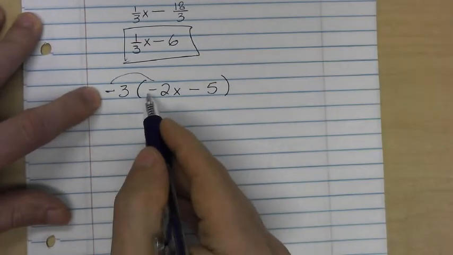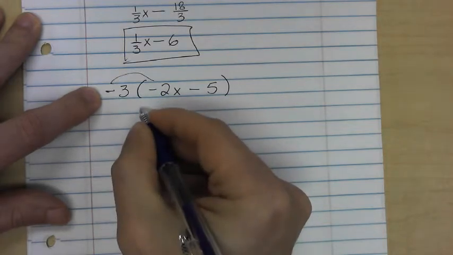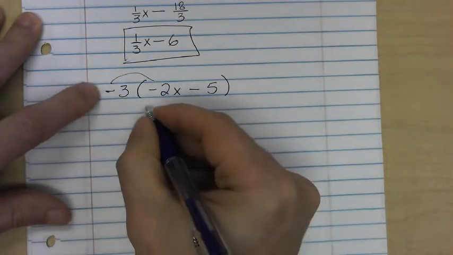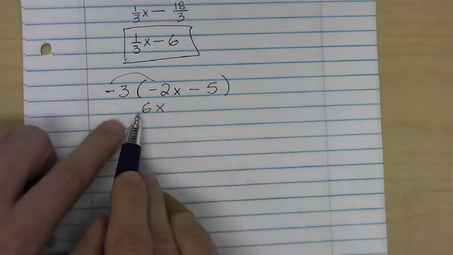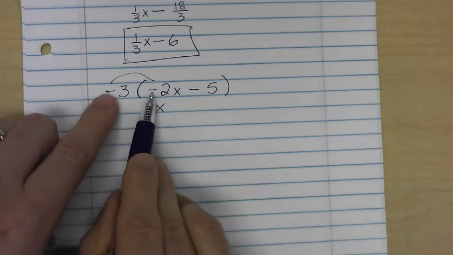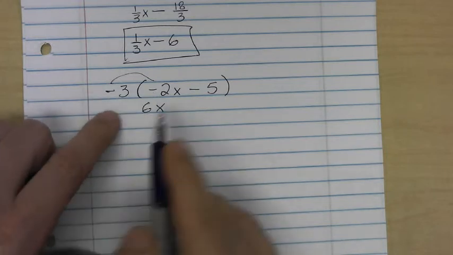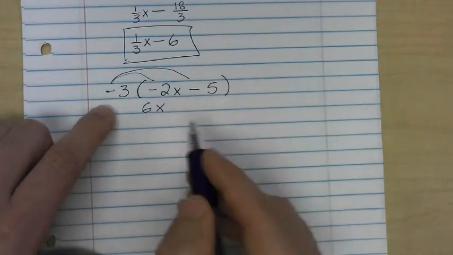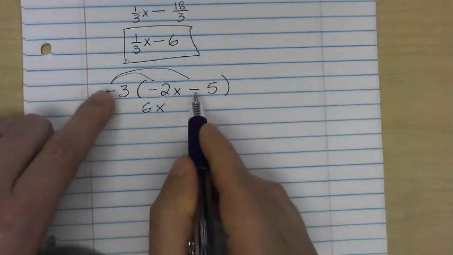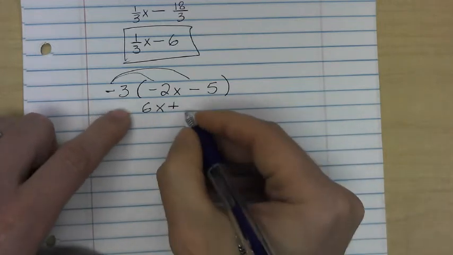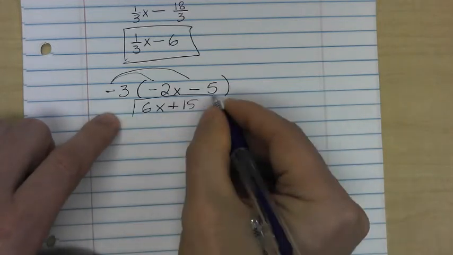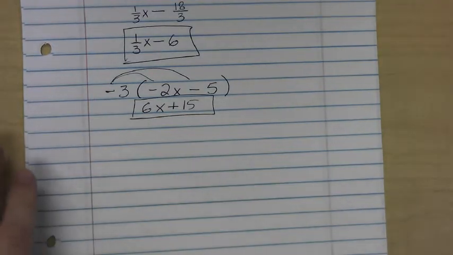Signs are the same, and when the signs are the same, it's going to be positive, and 3 times 2x is going to be 6x. And for those of you that didn't catch that, if you're wondering, how come that's not negative or a minus? Well, look here. Minus, minus, the signs are the same, so we have a positive result. Right here, same thing. Minus times minus. Same sign, positive. 3 times 5, 15. And that is distributive property.